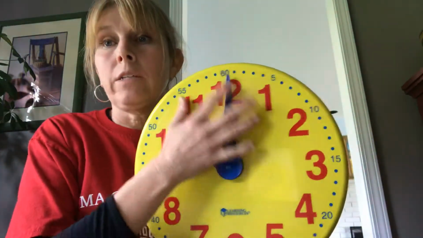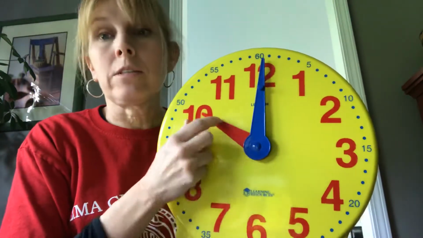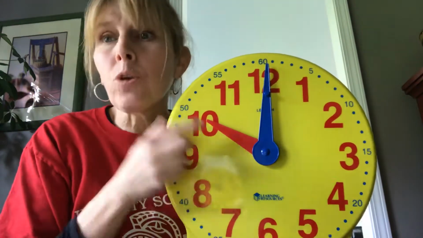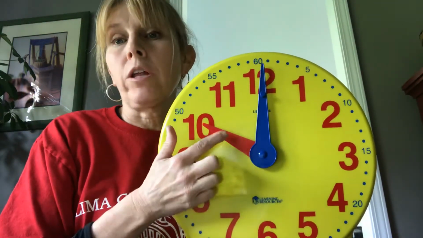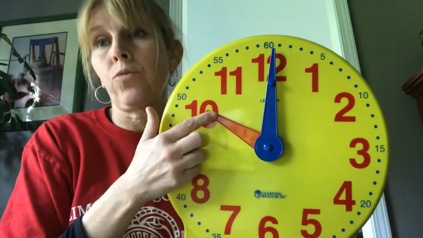Remember the story I told? When telling time, you always say the shorthand's name first. Remember I said if you lived in a house and you had a little brother or sister, this is the little brother or sister, if the mom does not call on them first, they throw a fit. Blah! So you always say the shorthand first.